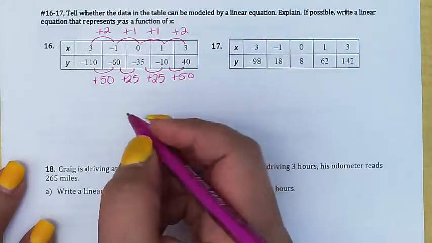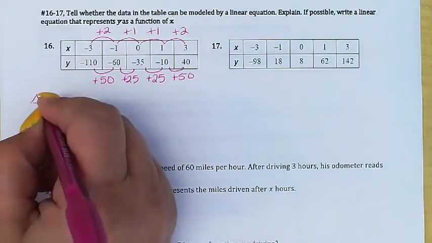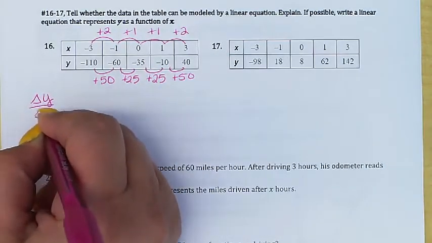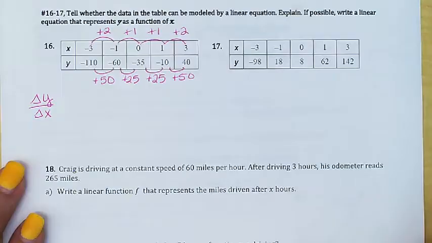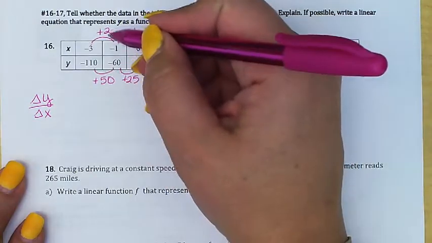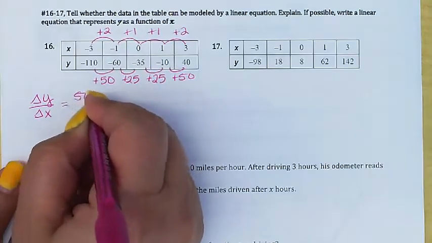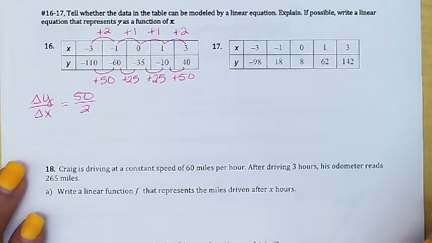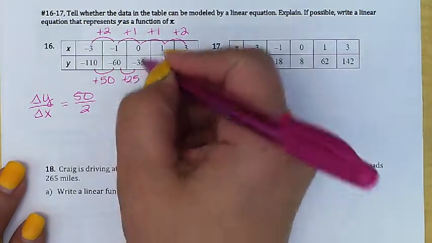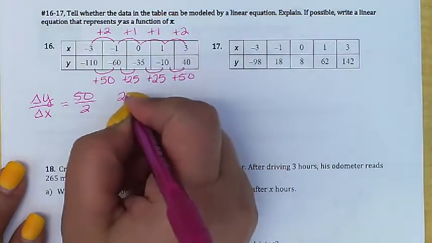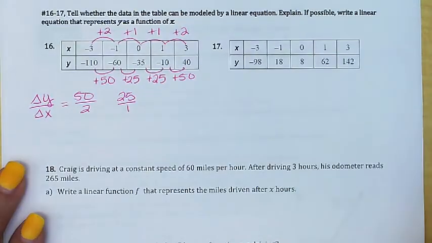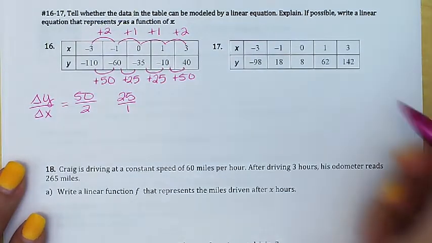So when I compare, remember, this is all about whether the change in y over the change in x ratio is the same. Well, this change in y over this change in x is 50 over 2, which simplifies to 25. This change in y over change in x is 25 over 1, which also simplifies to 25.